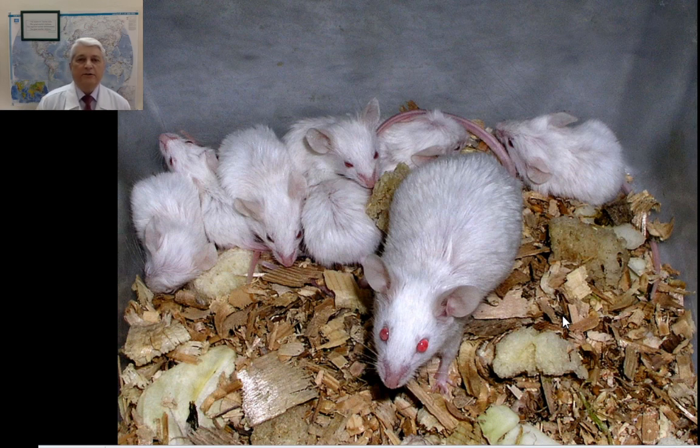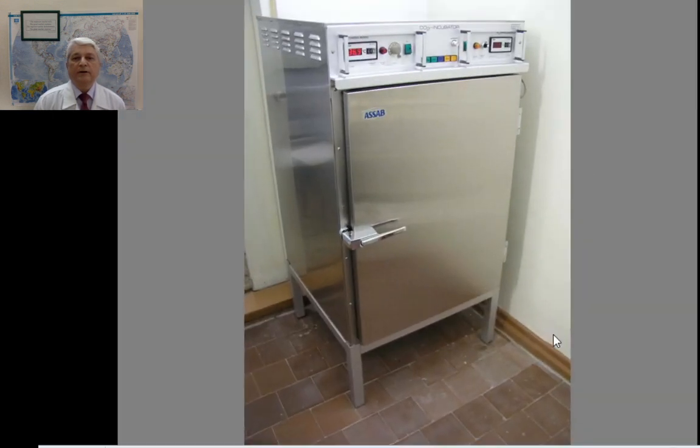These are, as I told you, our mice that we use for experiments. This is the heart of the laboratory. This is a CO2 incubator. Inside of this cabinet there are conditions the same as inside of the body of the mouse. What does it mean?